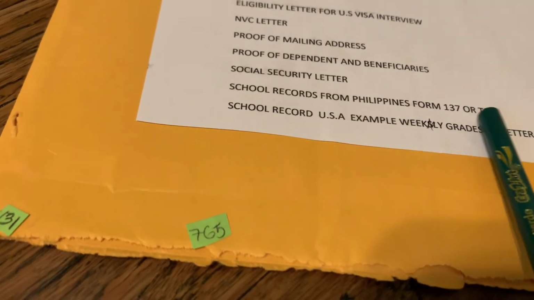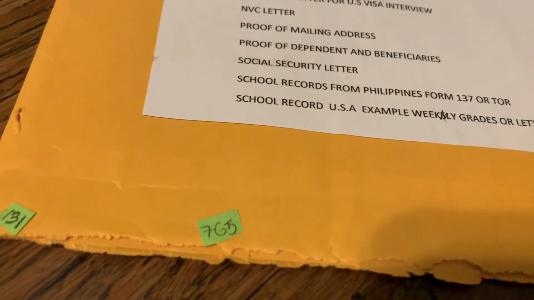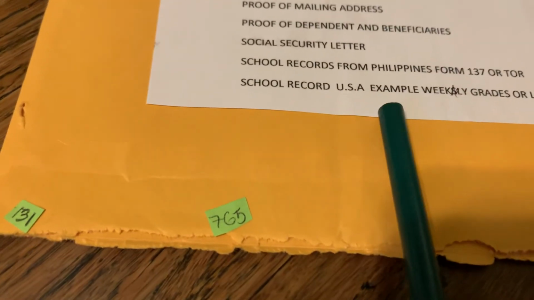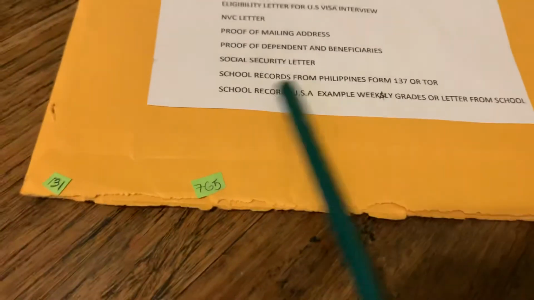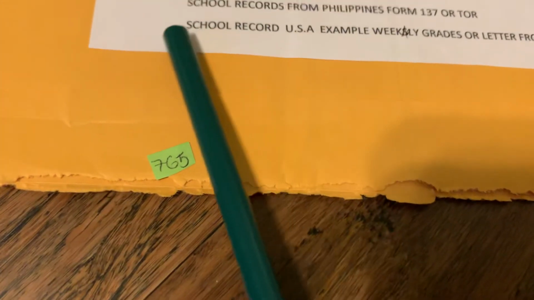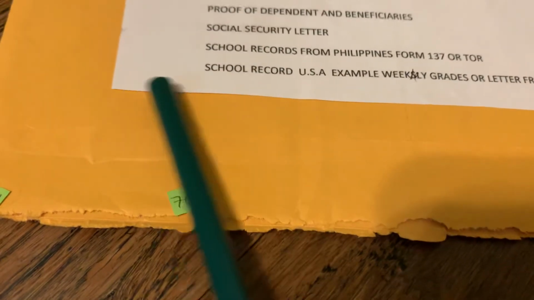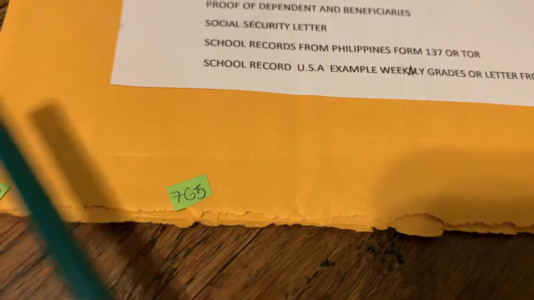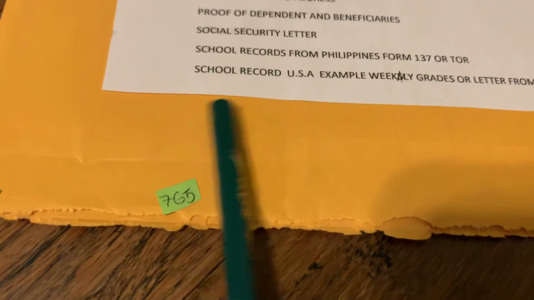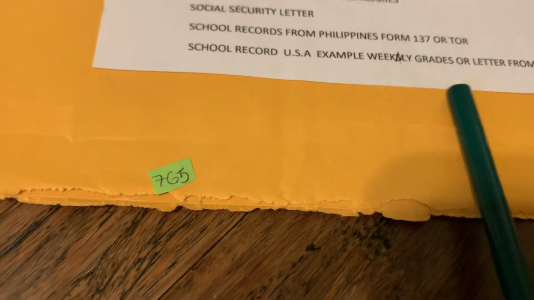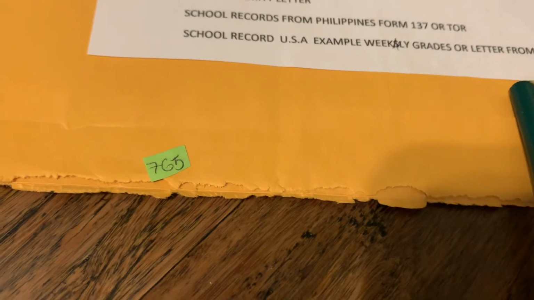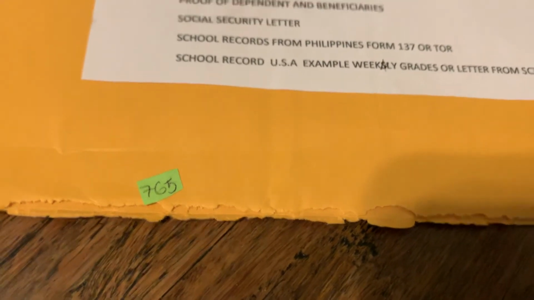Okay, TOR, or transcript of record. Then school record USA, for example weekly grades or a letter from school. If your K2, as soon as they arrived here, like what happened to my kids, went to school right away, they have weekly grades or a letter from the school. So we include that also.